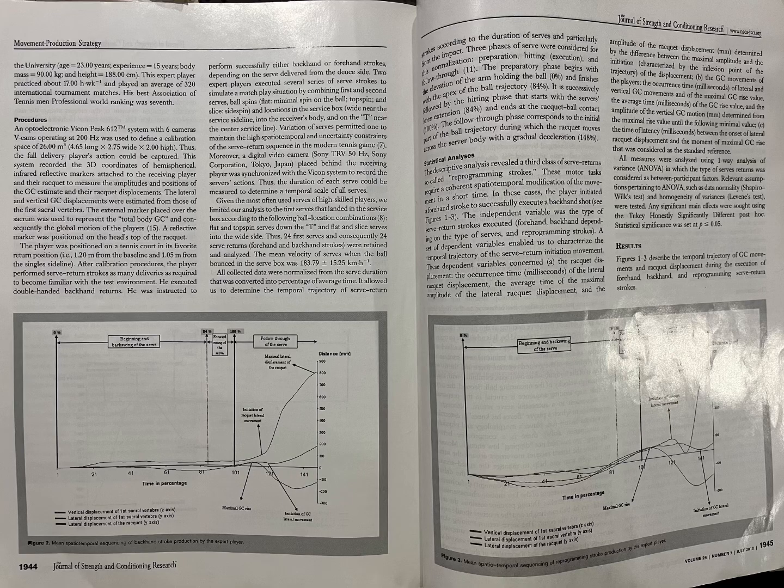The independent variable was the type of serve return strokes executed: forehand, backhand, depending on the type of serves, and reprogramming strokes. A set of dependent variables enabled us to characterize the temporal trajectory of the serve return initiation movement. These dependent variables concerned the racket displacement and the occurrence time, milliseconds, of the lateral racket displacement, the average time of the maximal amplitude of the lateral racket displacement, and the amplitude of the racket displacement, millimeters, determined by the difference between the maximum amplitude and the initiation, characterized by the inflection point of the trajectory of the displacement.